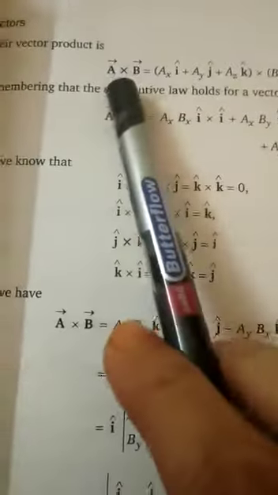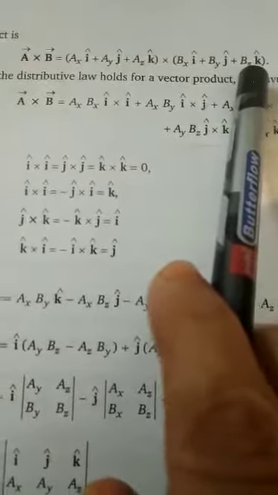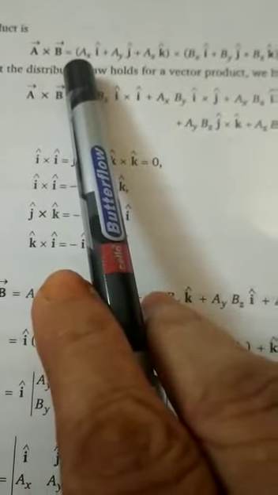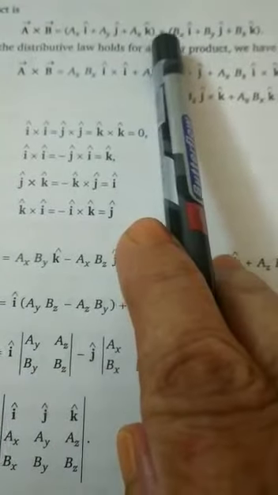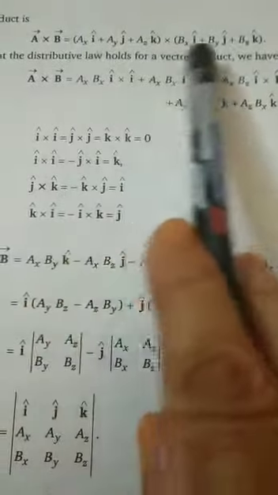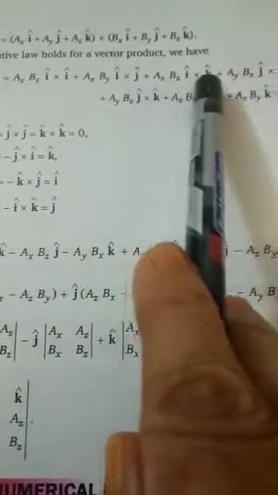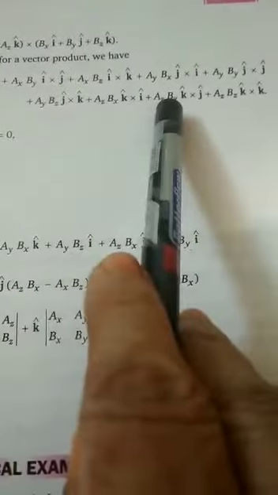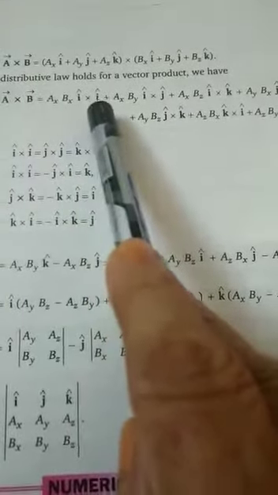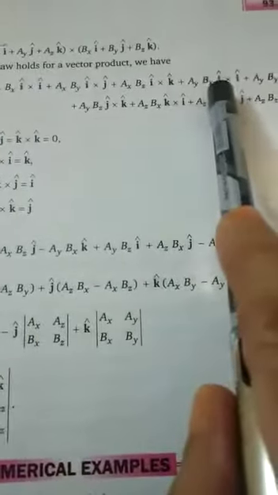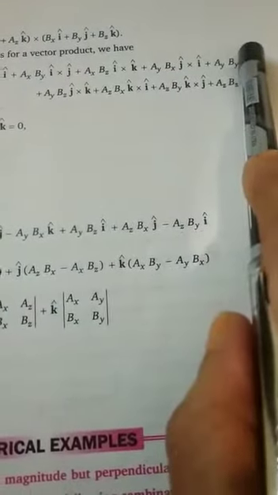Now suppose I have two vectors in 3 dimensions. Let's find out what is A cross B. This is vector A cross vector B, and we multiply out each term. Now out of these terms, I cross I will be 0. Again, J cross J will be 0, and K cross K will be 0. I cross J is K, I cross K is minus J, and so on and so forth.